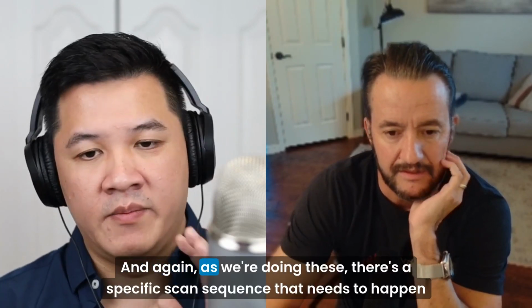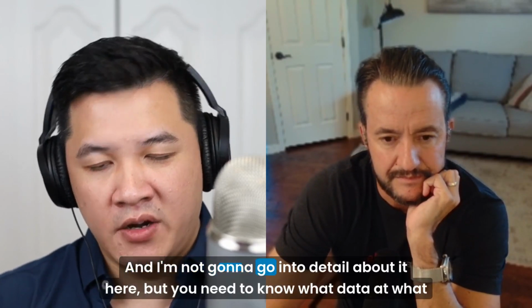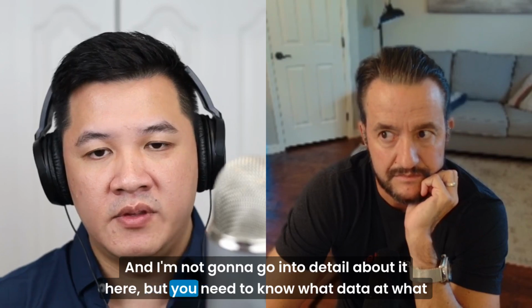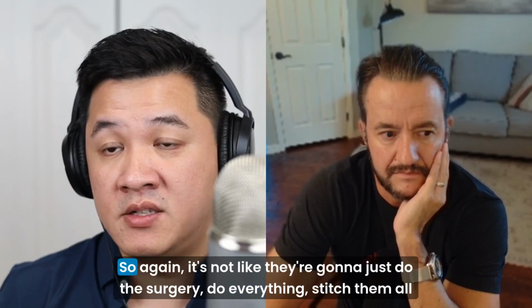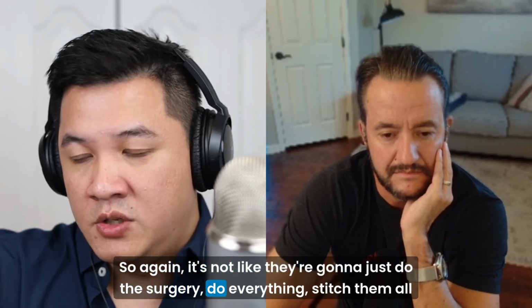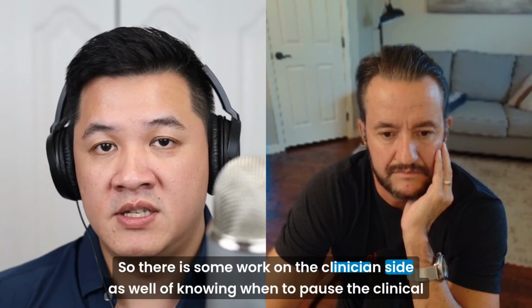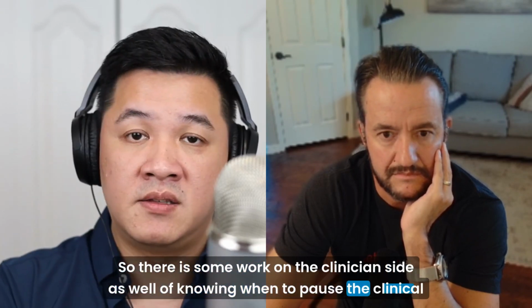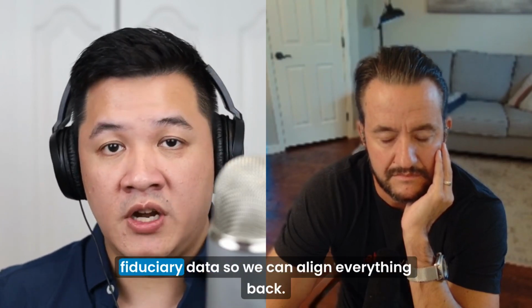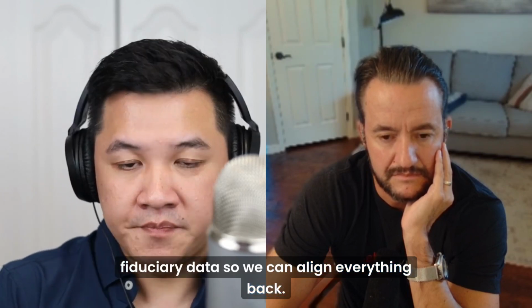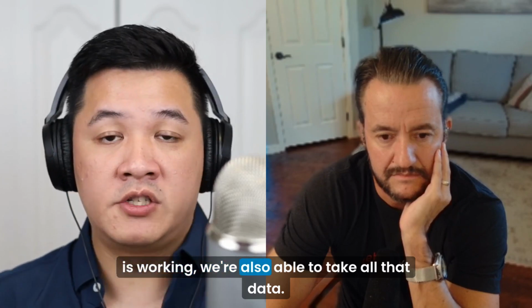And again, as we're doing these, there's a specific scan sequence that needs to happen. I'm not going to go into detail about it here, but you need to know what data at what point. So you're doing the surgery, you do need to pause. It's not like they're just going to do the surgery, do everything, stitch them all up, give us a photogrammetry scan, and they're done. There is some work on the clinician side as well of knowing when to pause the clinical aspect, take out their scanner, and take a specific scan that we need that has that fiduciary data so we can align everything back. There are specific steps so that the technician, while the clinician is working, is also able to take all that data.